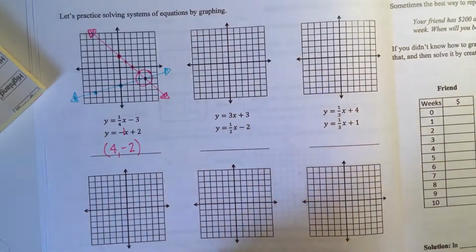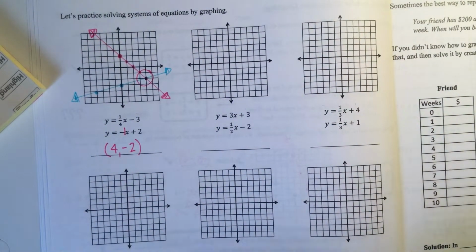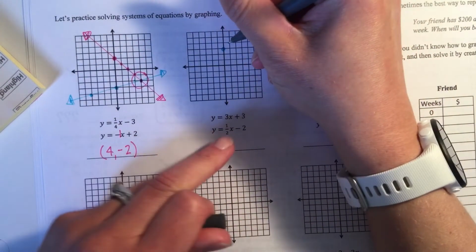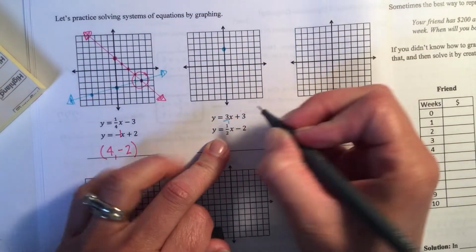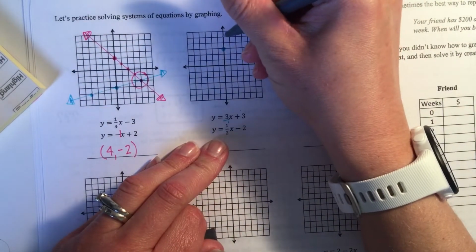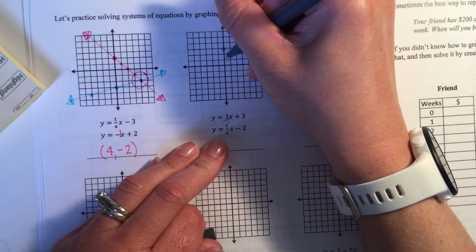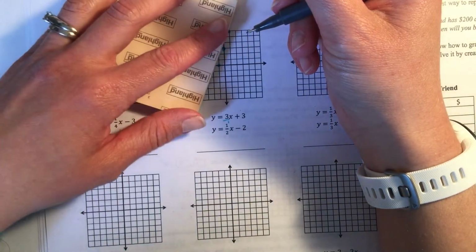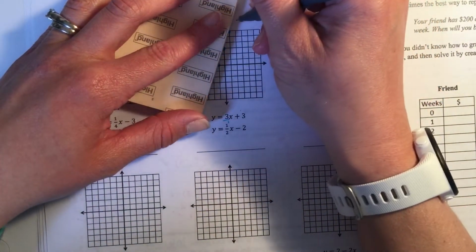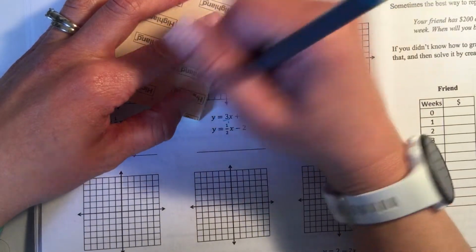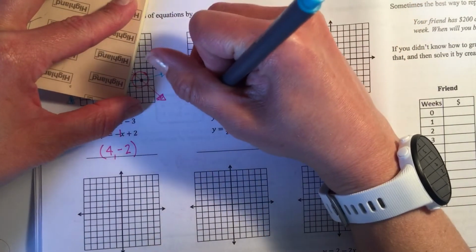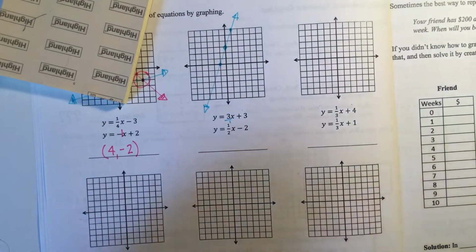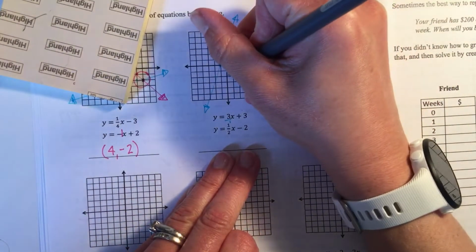So I'm going to start at positive 3. My slope is 3. Remember, if it's a whole number, just put it over 1. So up 3, 1, 2, 3, over 1. Down 3, 1, 2, 3, over 1. And then I can draw my line. And then my next one, I'm going to do negative 2 is where I start.